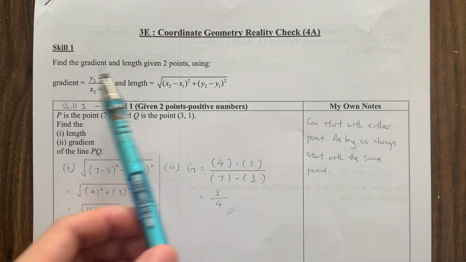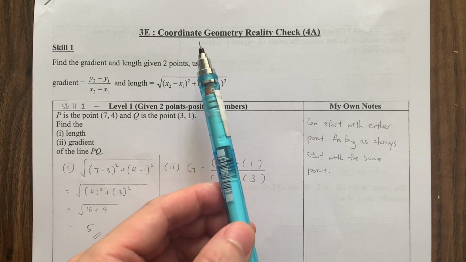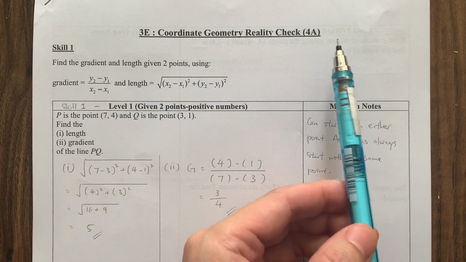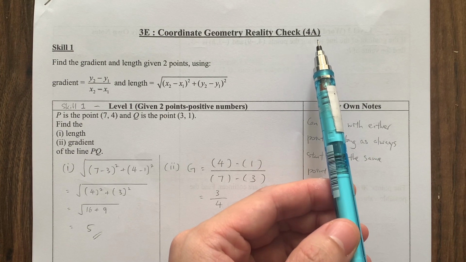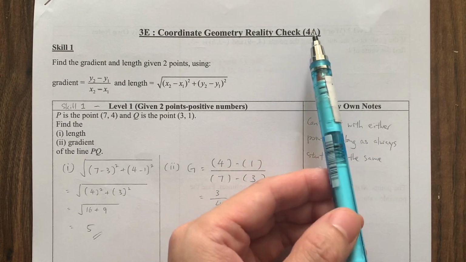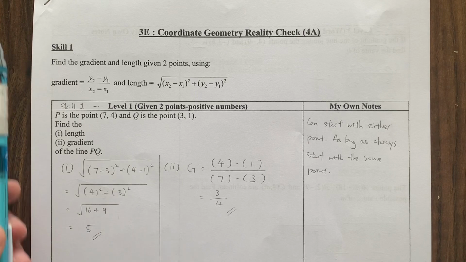In this video we're going to go through coordinate geometry, which is chapter 4 in the 3E curriculum, and this is the first of the reality check. That's why I call it 4A. Okay, so we have a few skills here.